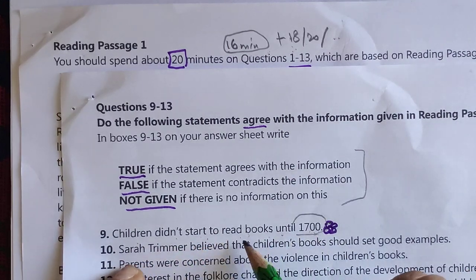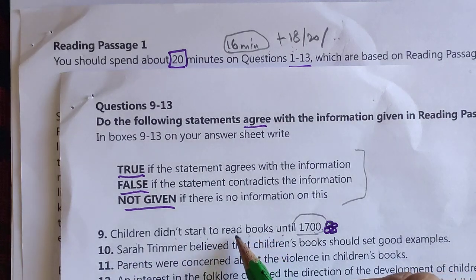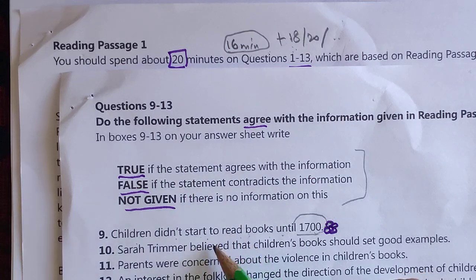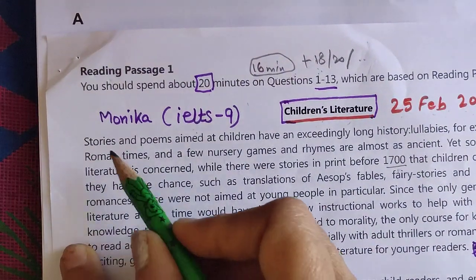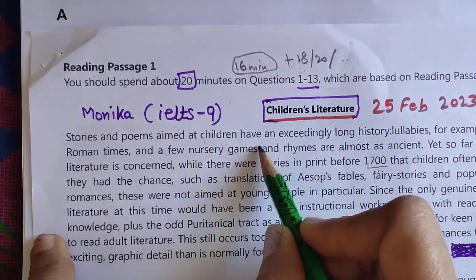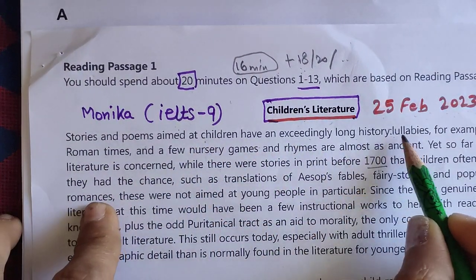If they are not talking about when, at what time, at what year or century children started to read books, then "not given" will be the answer.